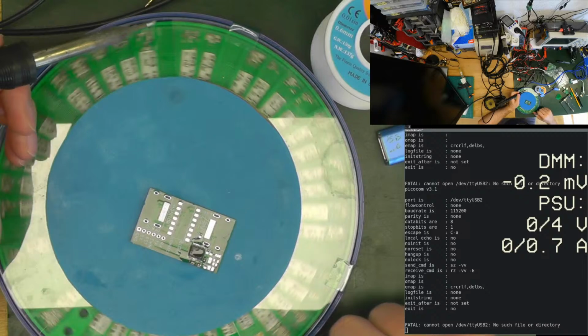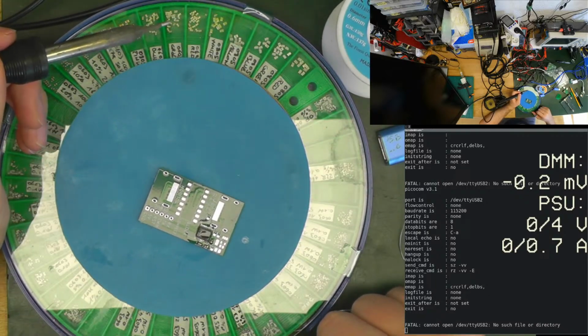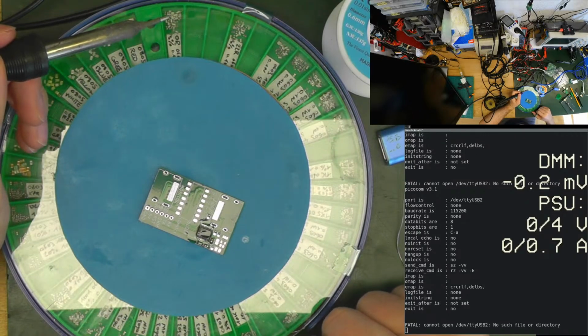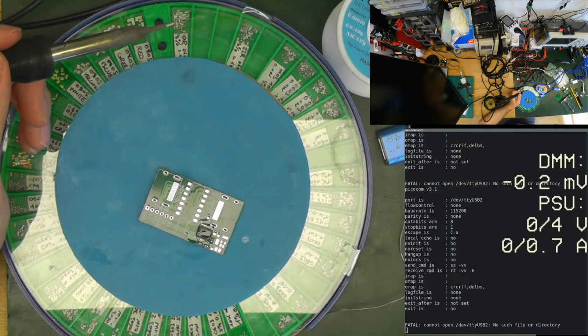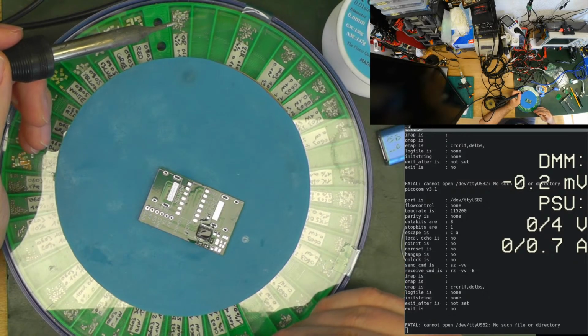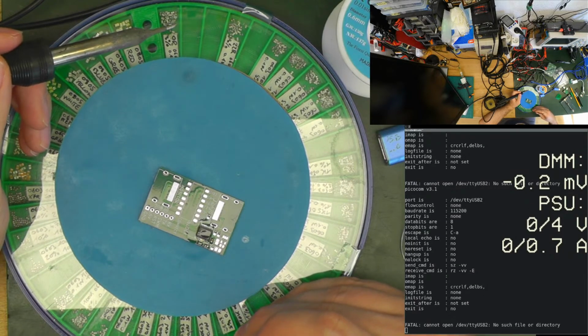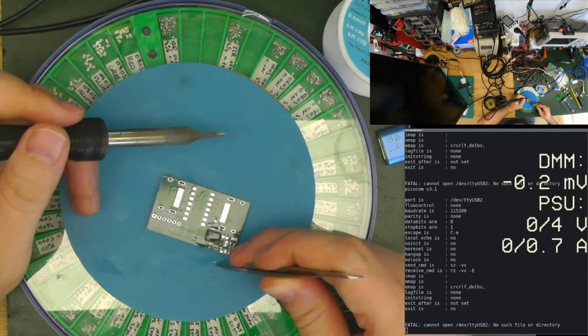Then I need some for the LED. I will use 10K. I don't like super bright LEDs. I used 1.5K before. Let's use 10K now. I think it's bright enough. We'll see.